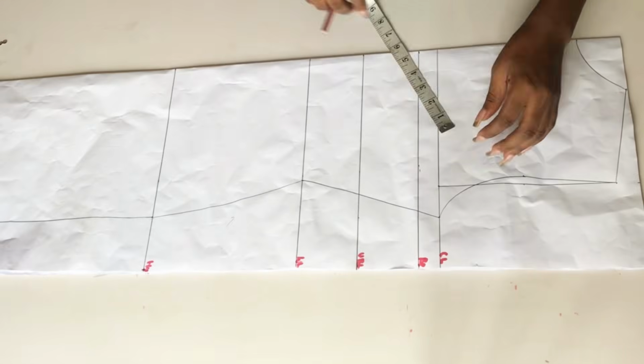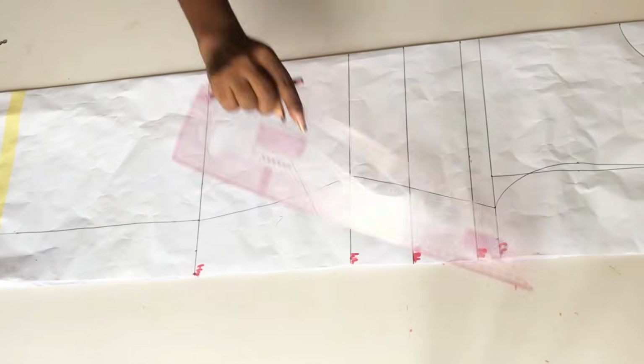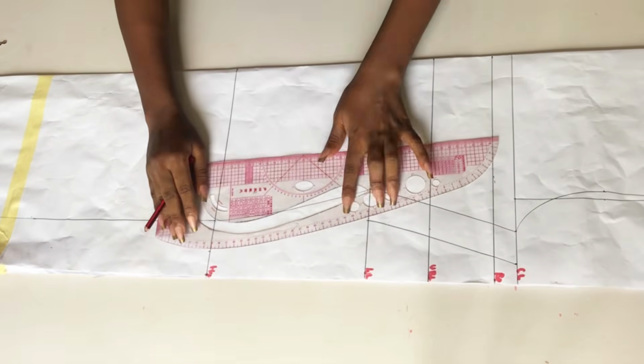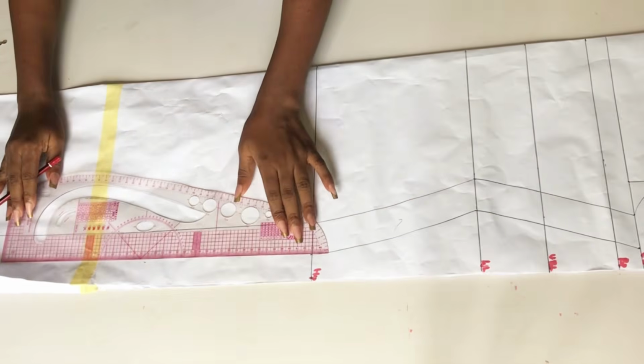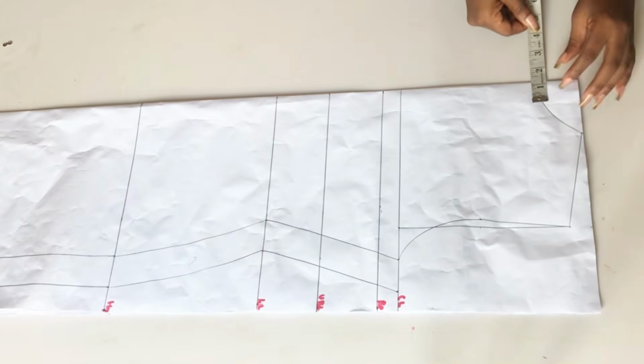Next thing I'll do now is to add allowance. So I'll be adding a 1.5 inches allowance on all the lines. This is going to be my stitching allowance. You can do this when cutting out your fabric. You don't have to do it on the pattern paper.